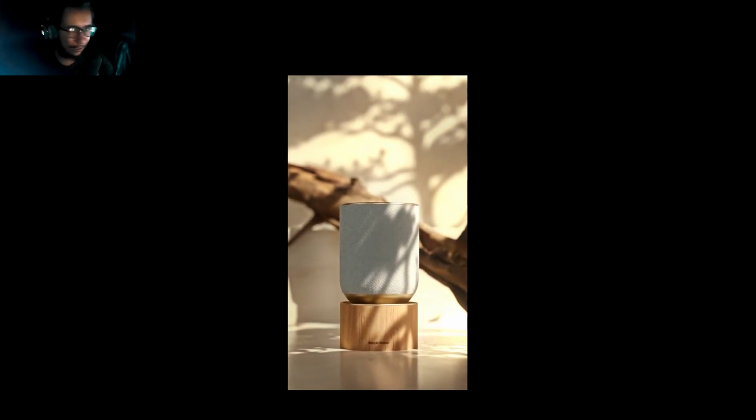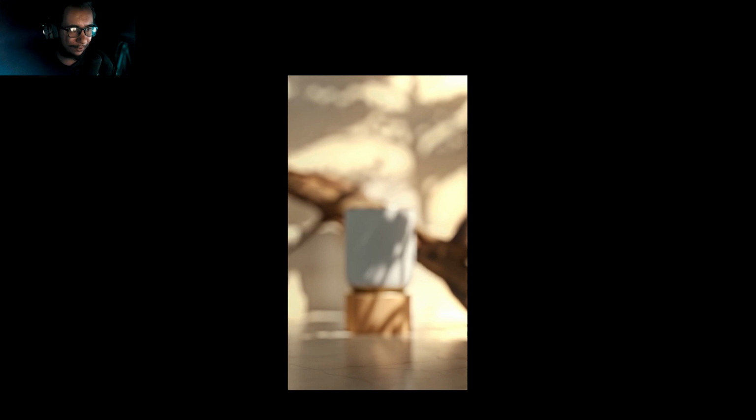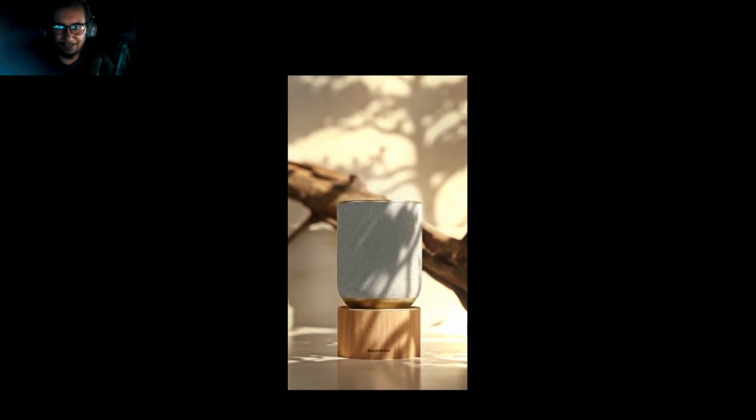So this is how I color grade all of my animations, and I hope you got a vague idea of how I do it.